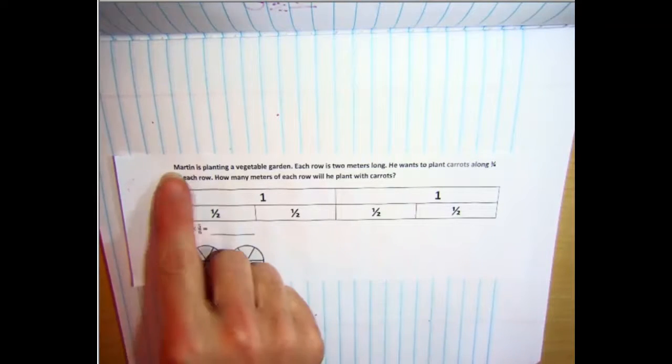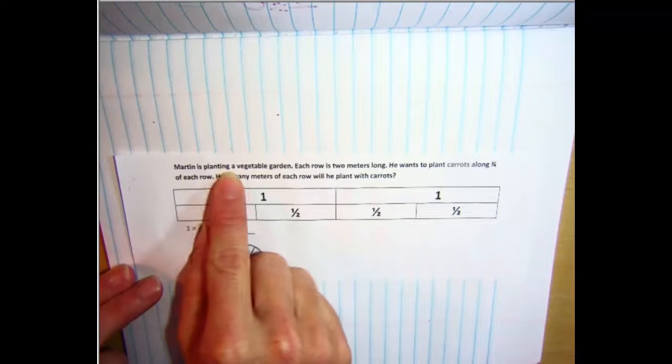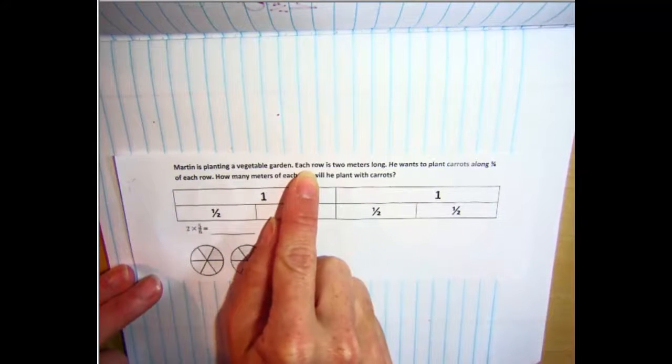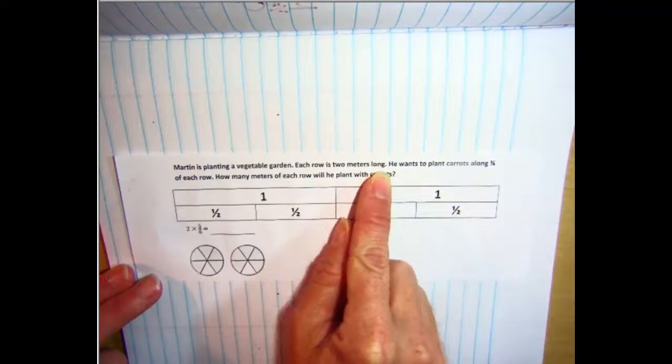So if you look at this problem here, it says Martin is planting a vegetable garden. Each row is 2 meters long. He wants to plant carrots along 3/4 of each row. How many meters of each row will he plant with carrots? And then they've got a strip diagram below it.